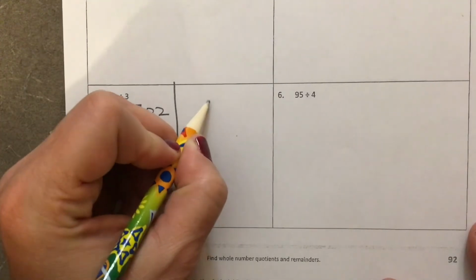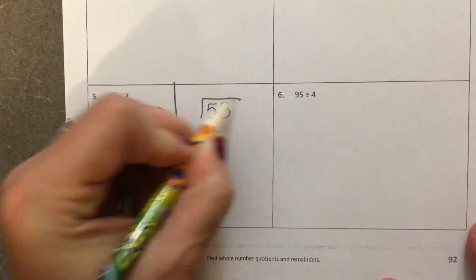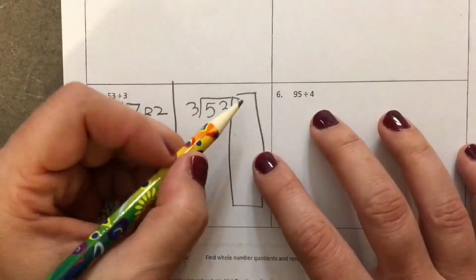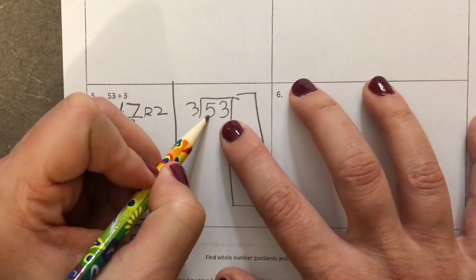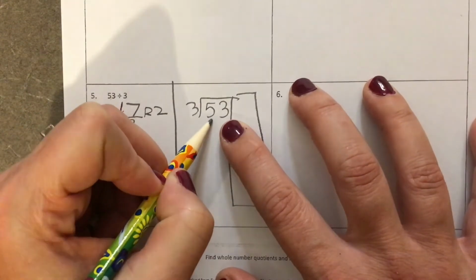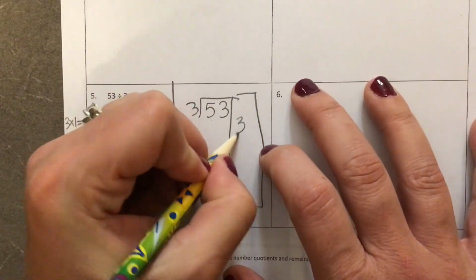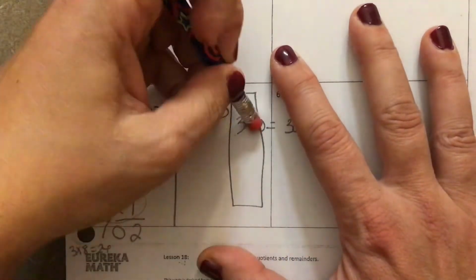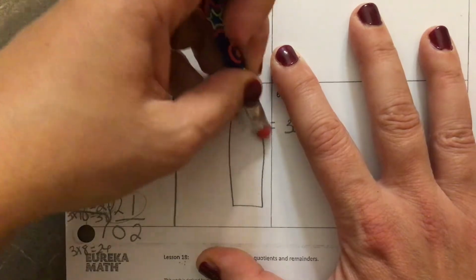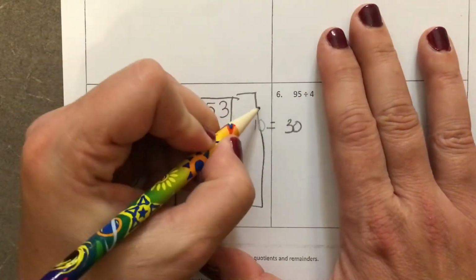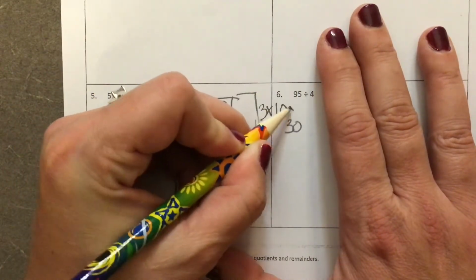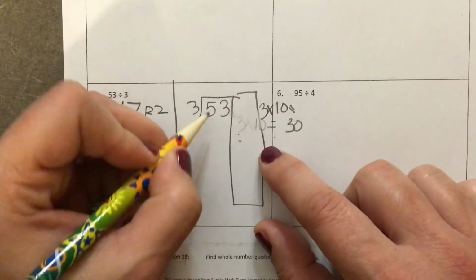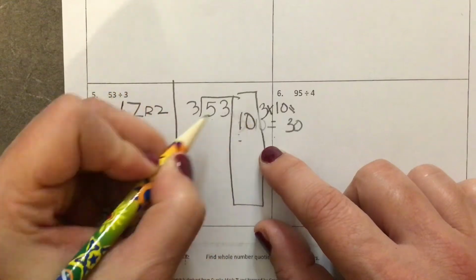53 divided by 3. So over here with partial quotients, I'm trying to get it as close as I possibly can to 53 with multiplication. So 3 times 10 is 30. Oops, I should not put that in there because I'm going to be looking for my partial quotient here. So I'm going to write it right here. 3 times 10 is 30. Well, that gets me pretty close. So I'm going to put a 10 right here.